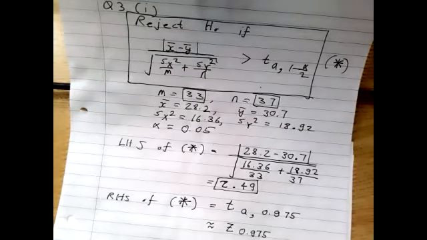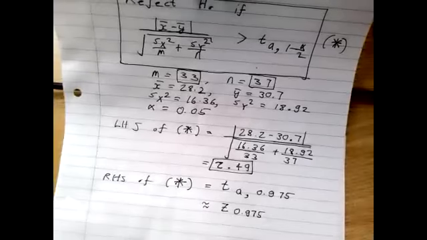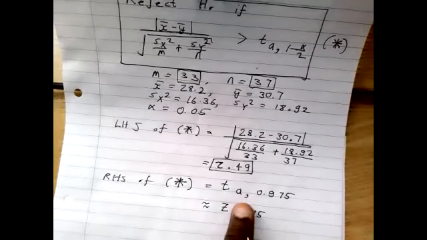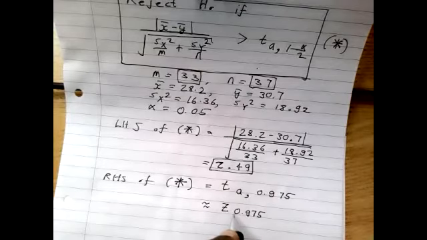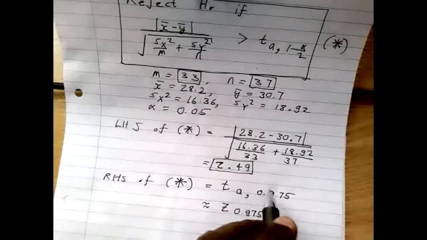For large degrees of freedom, the T distribution approaches the standard normal. So the T percentile can be approximated by the Z percentile, and this is much easier to read than this one.